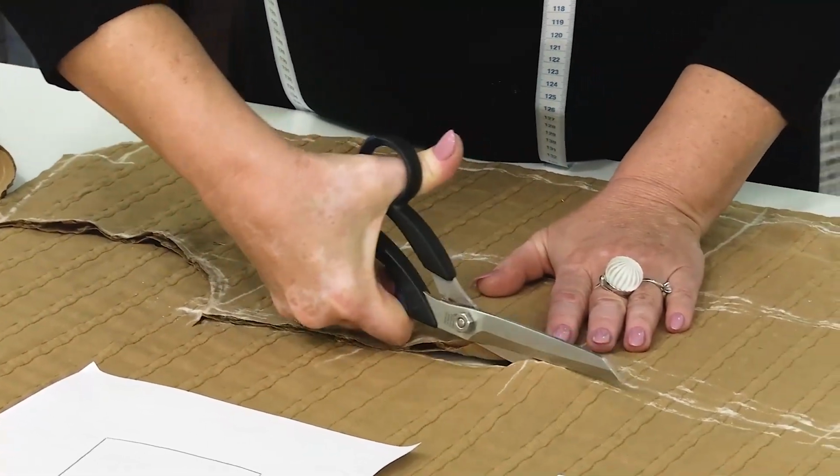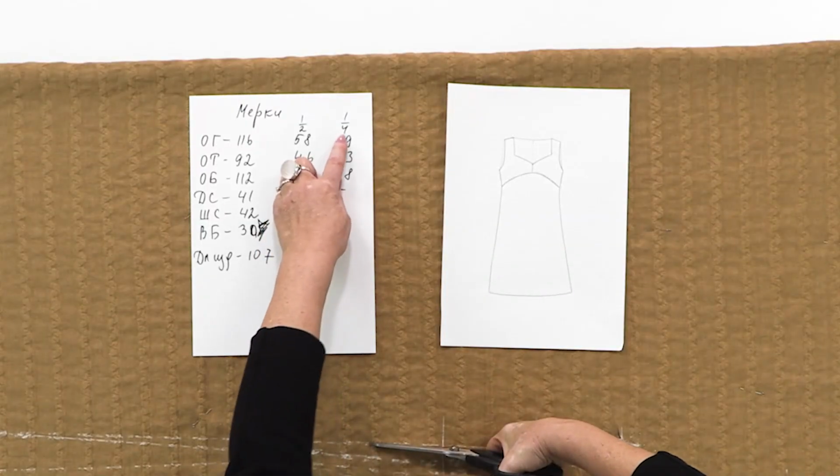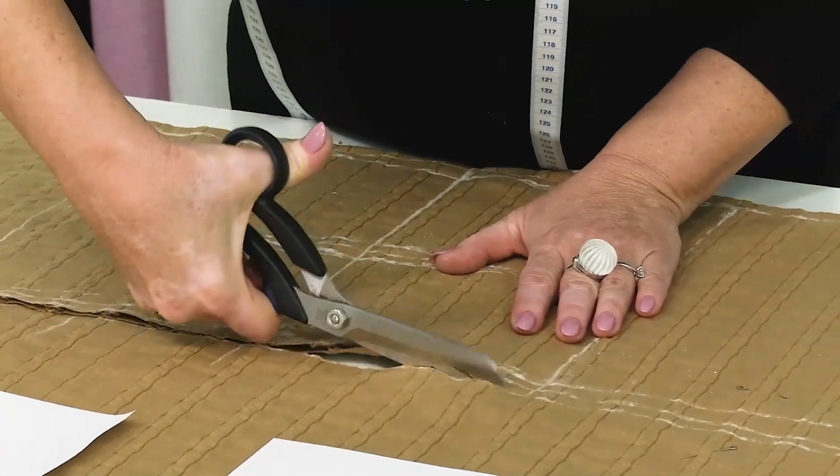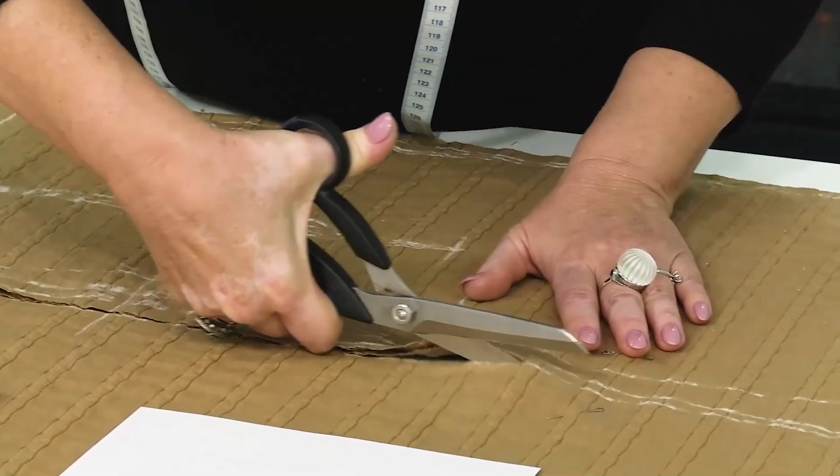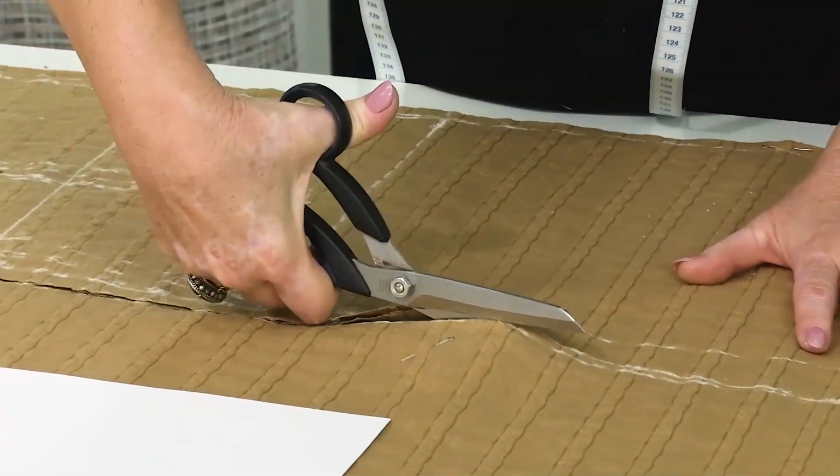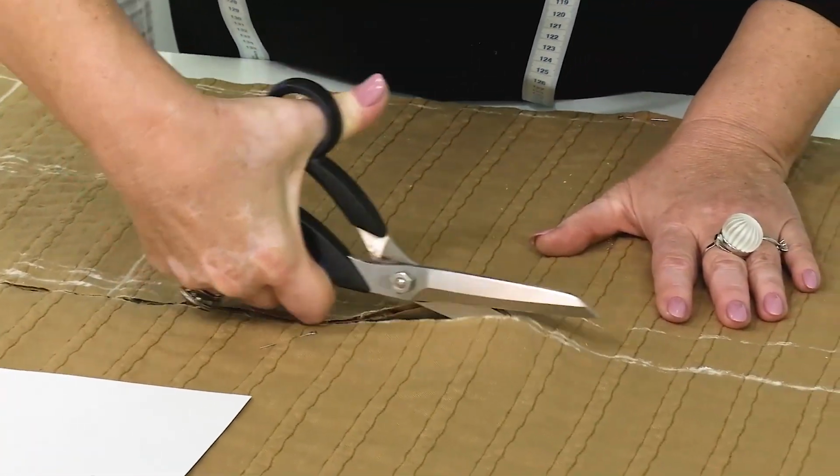Someone will add 1 centimeter, someone 2 centimeters, someone 1.5, it does not matter. What's important is that you understand the basic principle.